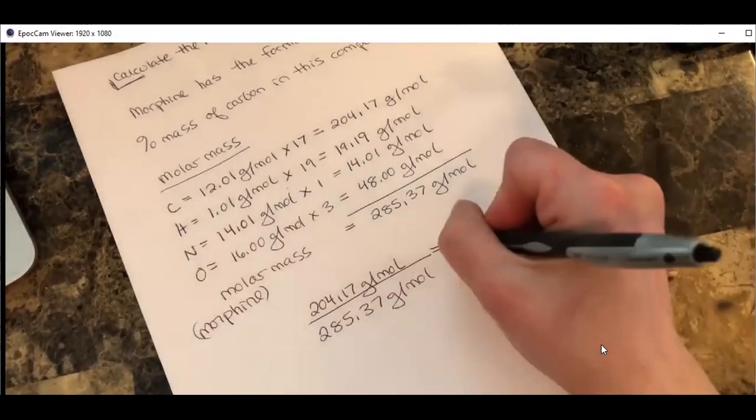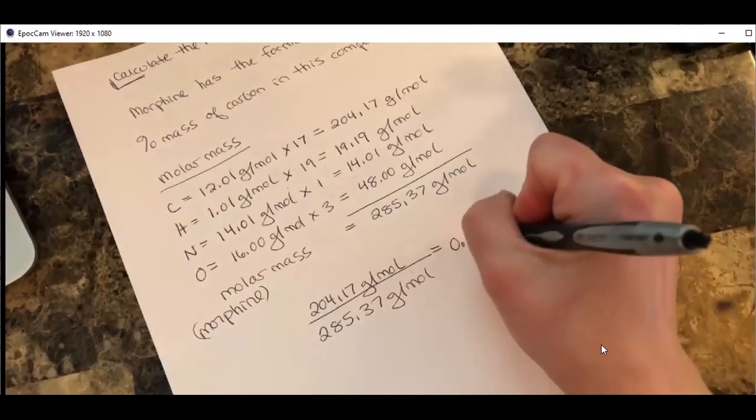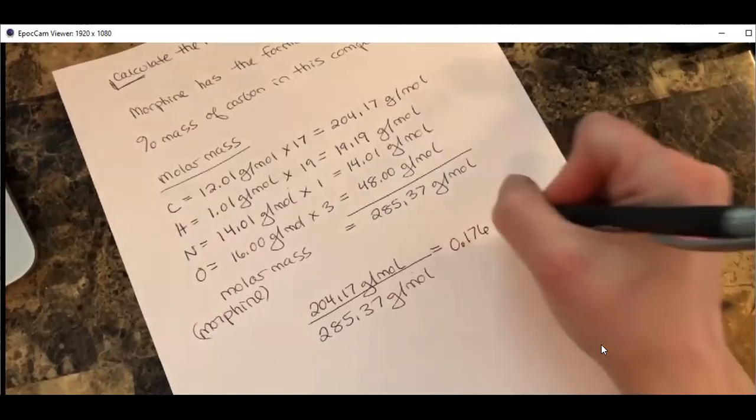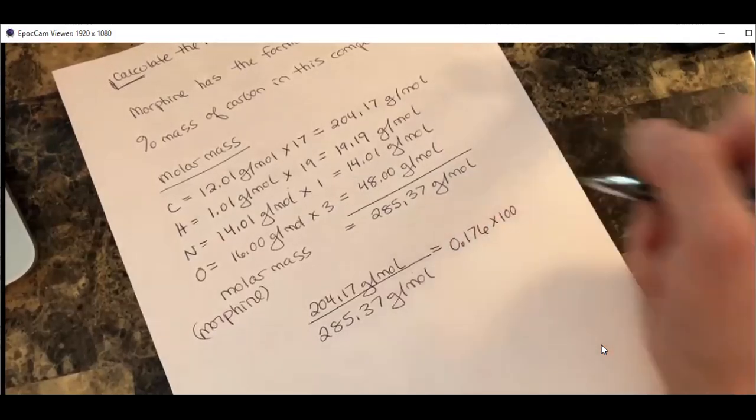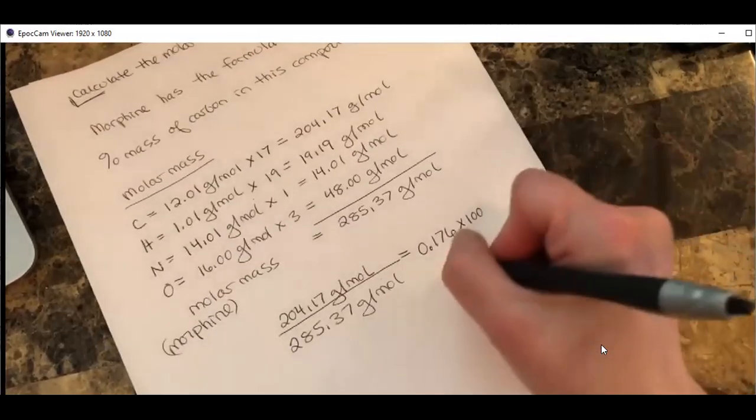This is going to equal 0.176, and then we want to multiply it by 100 to get a percentage.